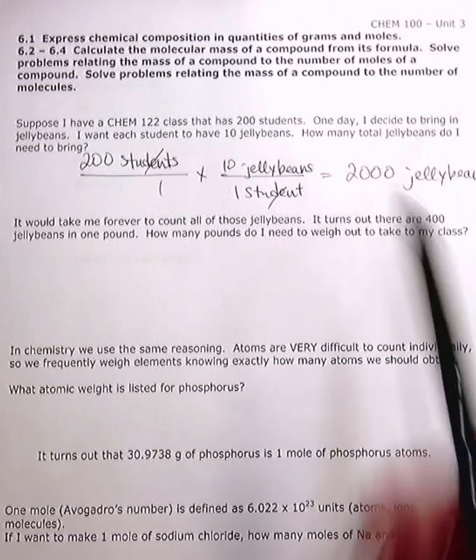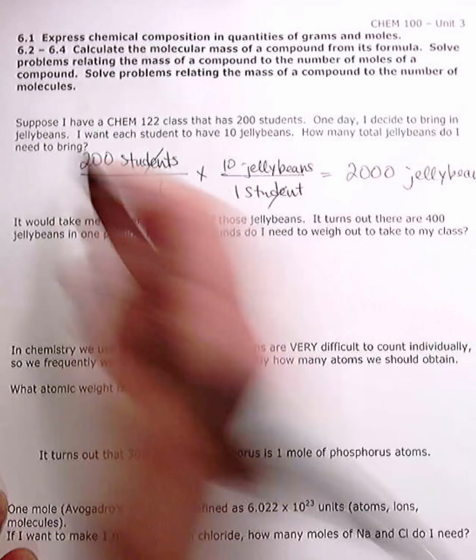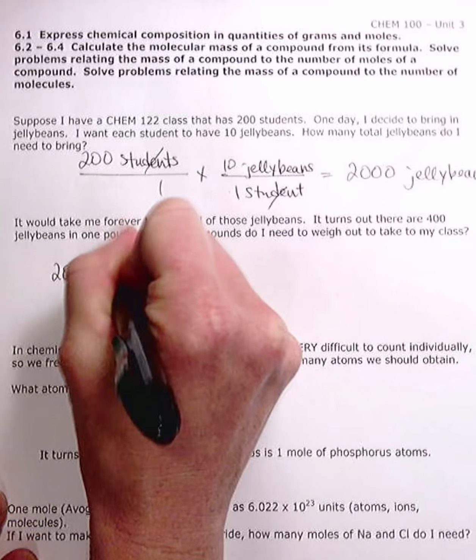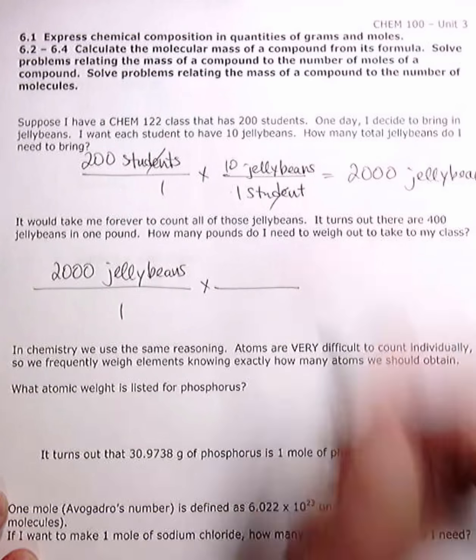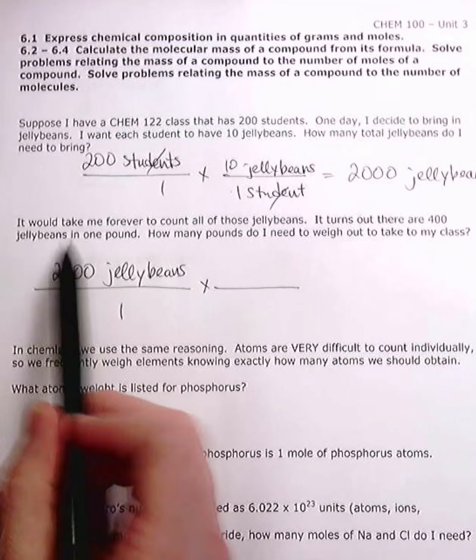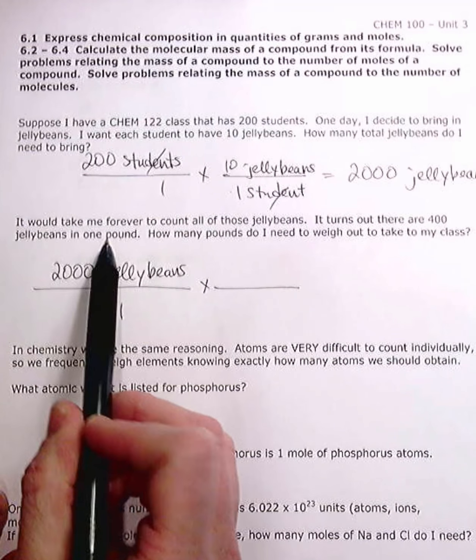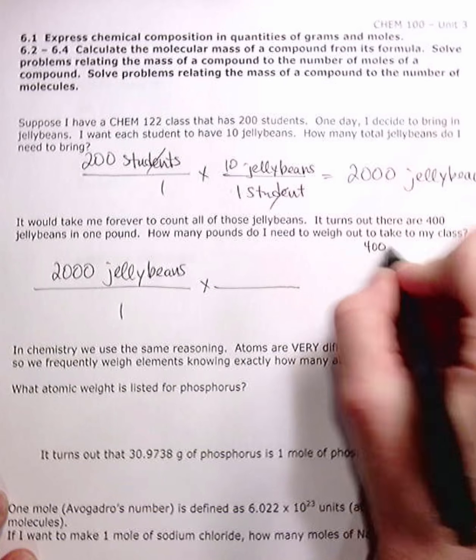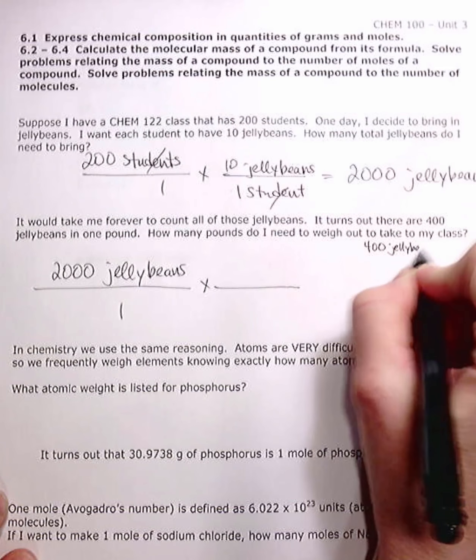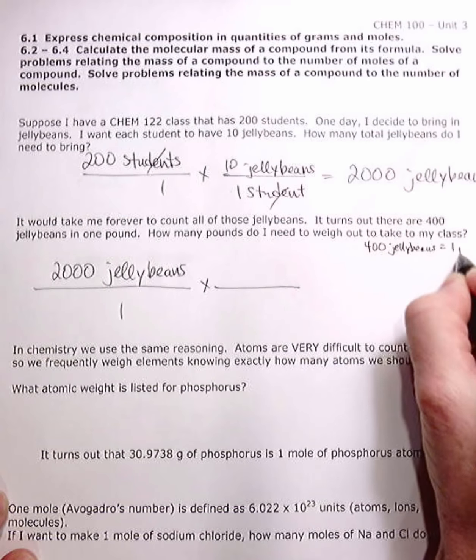So let's say I bring in Jelly Bellies. That means I'm going to take my 2,000 jelly beans. It would be a lot easier for me to weigh these out instead of counting them out. So 400 jelly beans in 1 pound. This is a conversion factor. That would look like this: 400 jelly beans in 1 pound. Okay, so you would put 400 jelly beans on the bottom and 1 pound on the top.